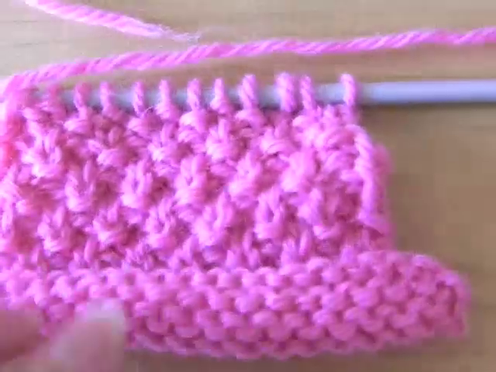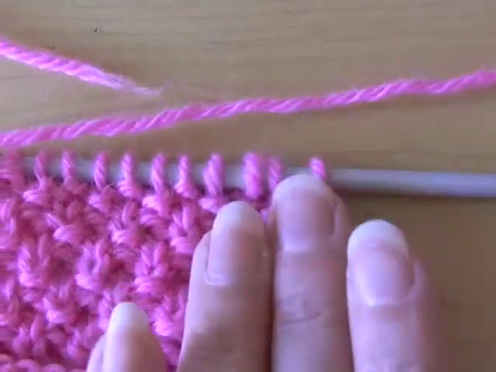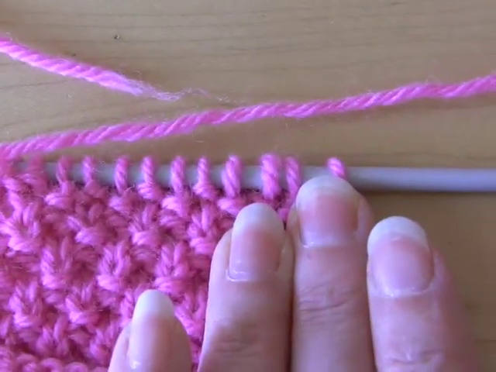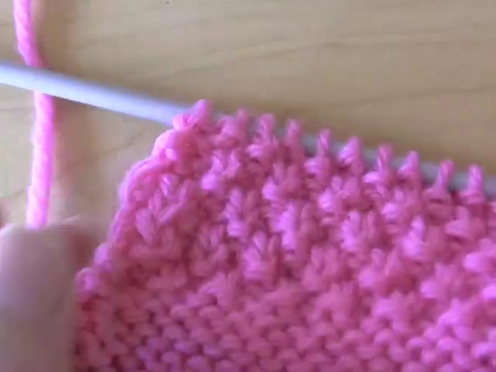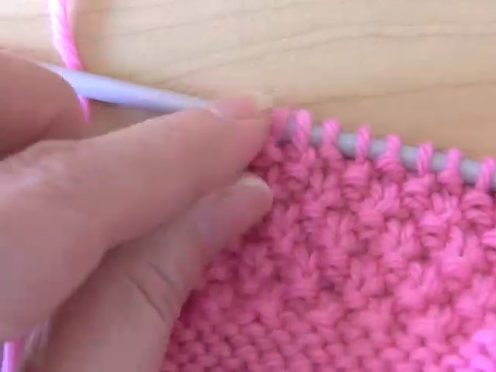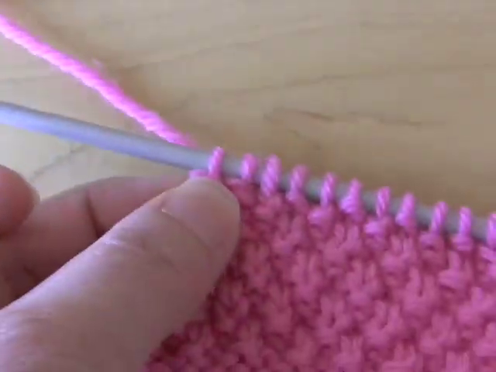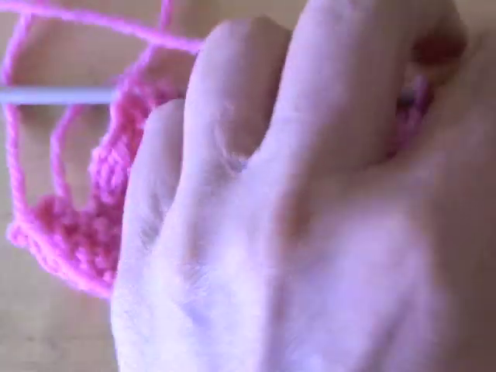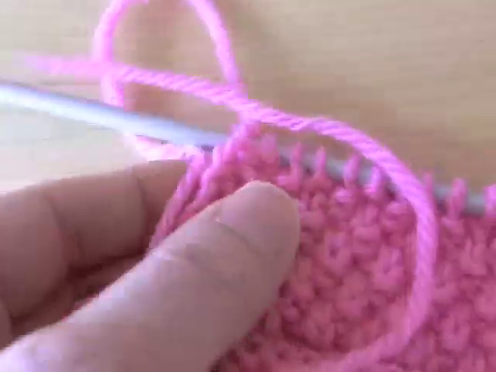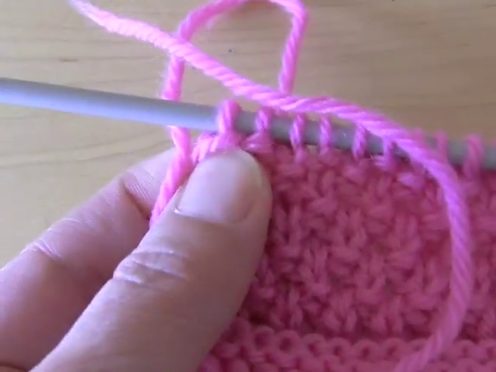Here's the easy thing to remember. If you're doing knit two together and purl two together over here, then on that side, on the wrong side of the fabric, you're going to do a knit two together or a purl two together over here. So this edge is always for knit two together or purl two together, and this edge will always be for SSK or SSP.